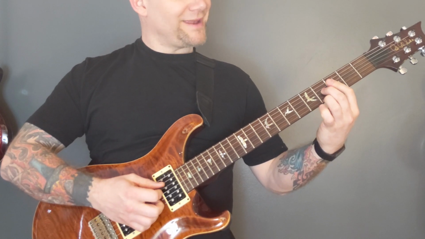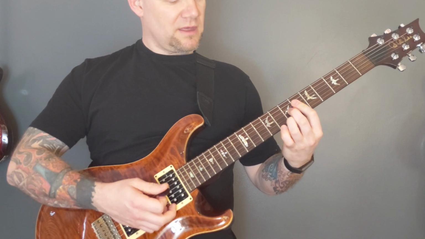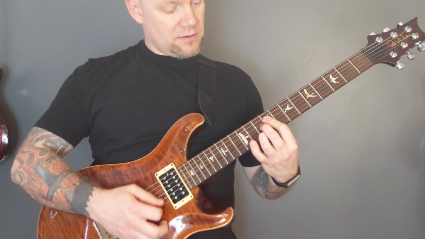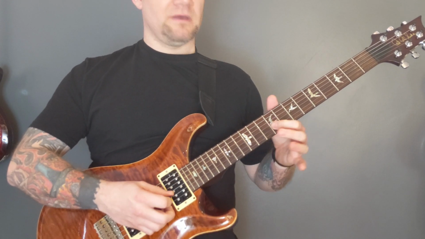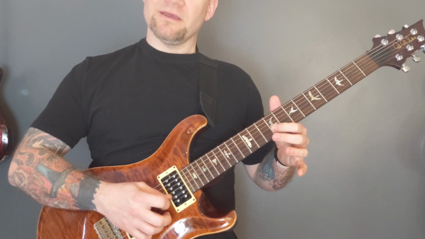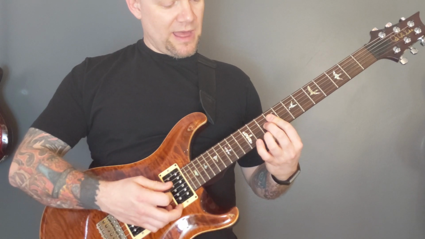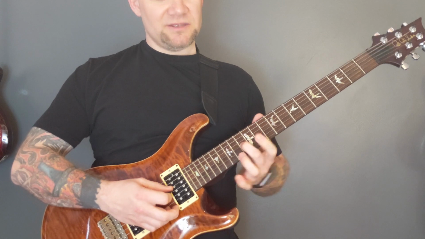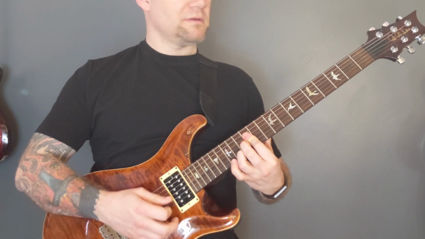So you can play an F diminished there, or you can play an F diminished there. Now what happens if you move it up another 3 frets? We have B, F, G sharp, and D. The same notes again, but in a different order. And if we move it up 3 frets, D, G sharp, B, F. Exactly the same notes, but in a different order.